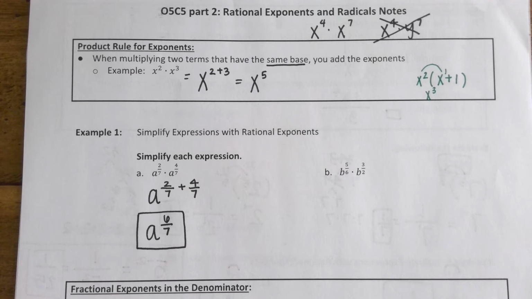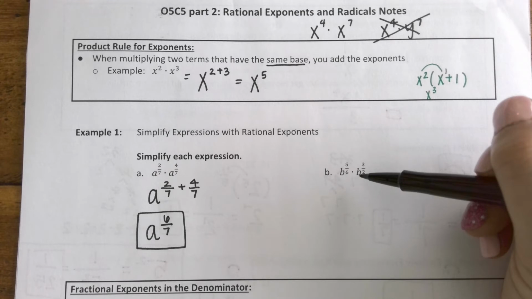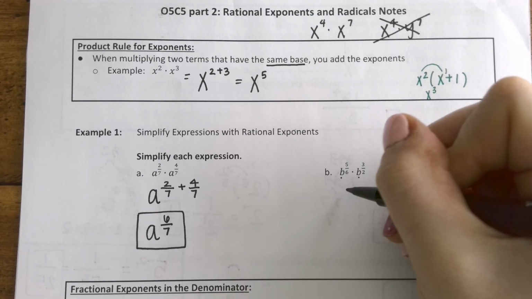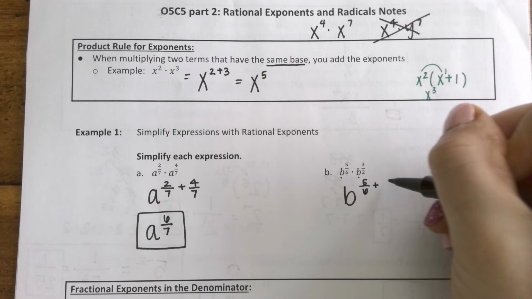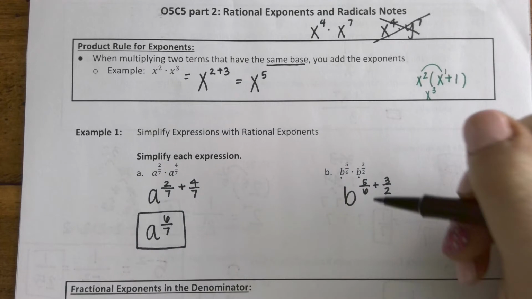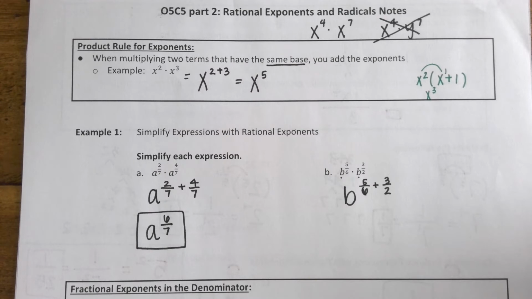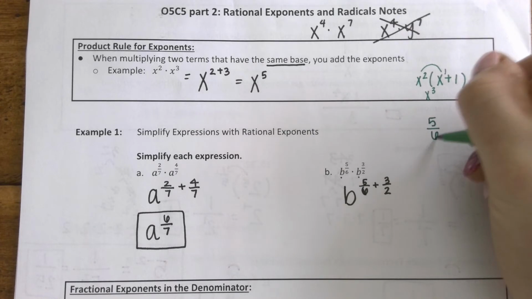Okay, another example here. I have b to the 5/6 times b to the 2/3. Again, both of them have base b, so I can keep that base the same and add my exponents. Now I'm noticing here that the denominators are not the same. One has a denominator of 6 and the other has a denominator of 3. In order to add these fractions, they do have to have the same denominator. So I'm going to do a little bit of work off to the side here, and I want to try and make these fractions have common denominators.